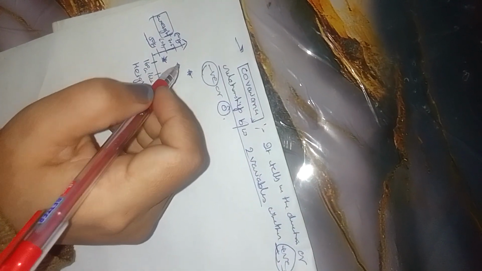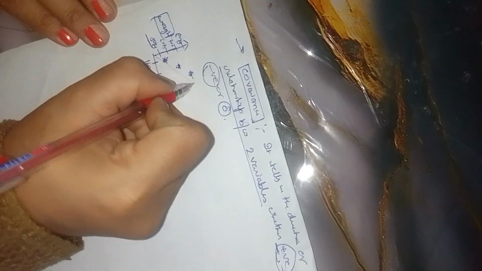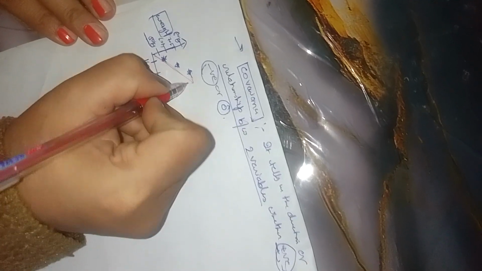What we are seeing here is that the graph is going straight upward. How upward? If weight is increasing, height is also increasing. So this way we can say that the covariance is in a positive direction.